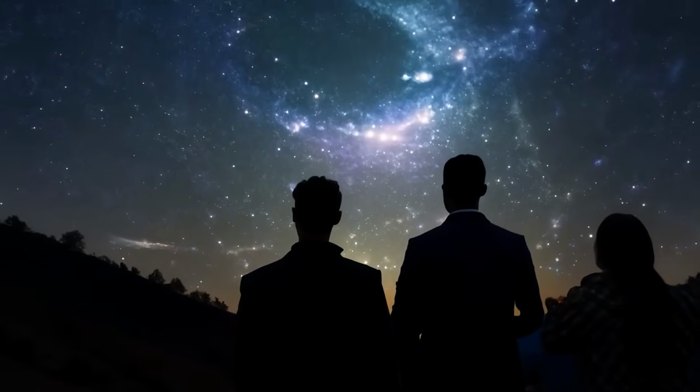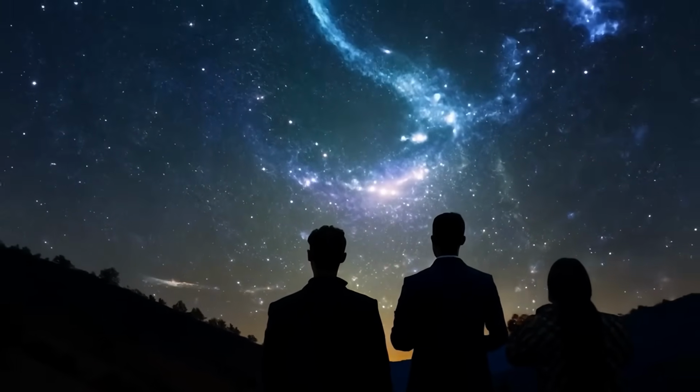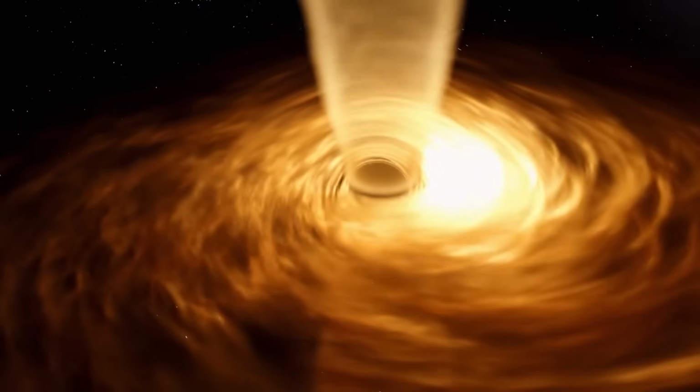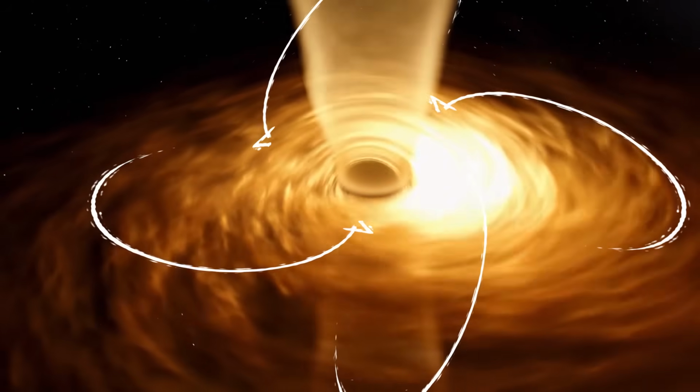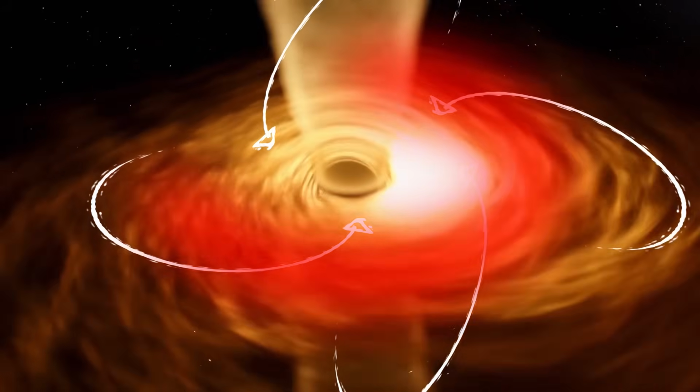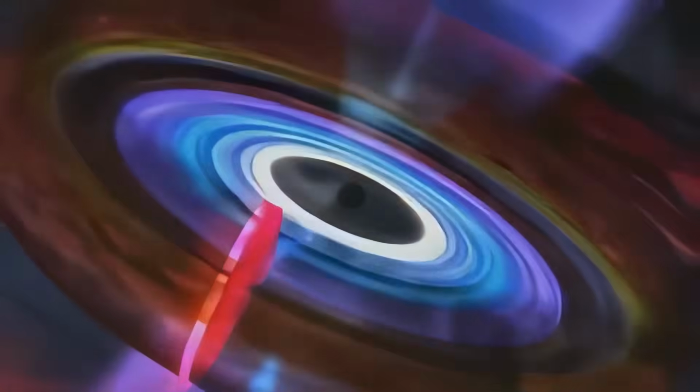Bradford's team, along with another group of astronomers, has been studying the quasar and the supermassive black hole at its center for quite some time. They've noticed that as the black hole pulls in surrounding matter, it heats up the nearby gas and dust. This process has created a region packed with molecules that have never been observed at such a great distance before.